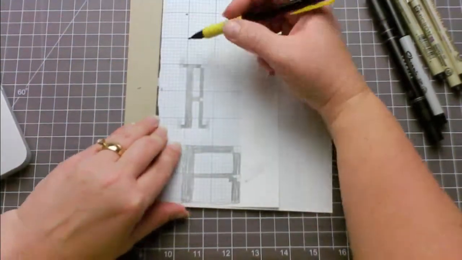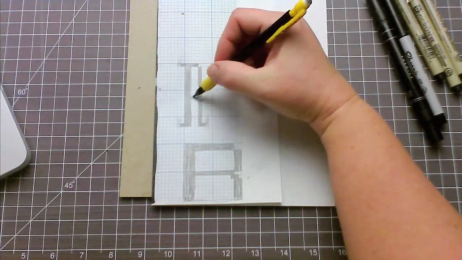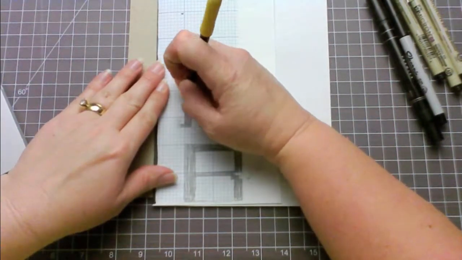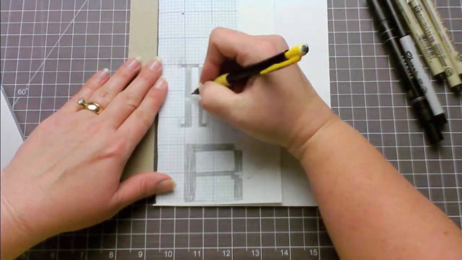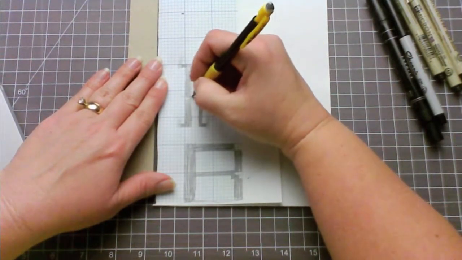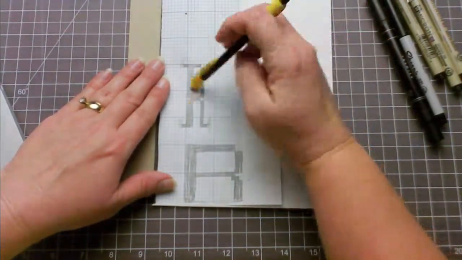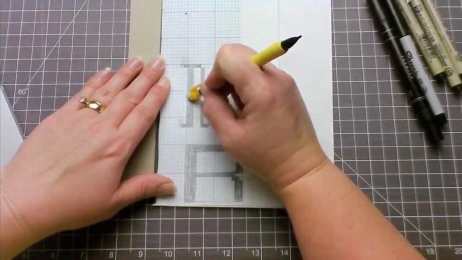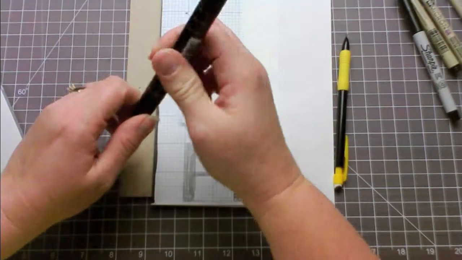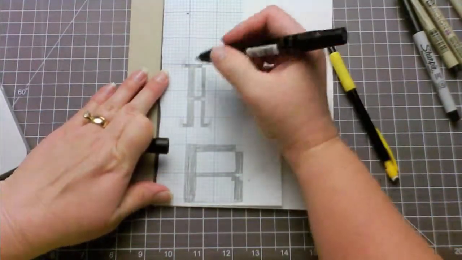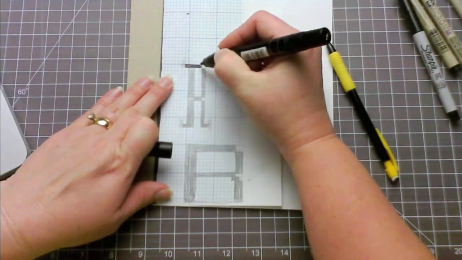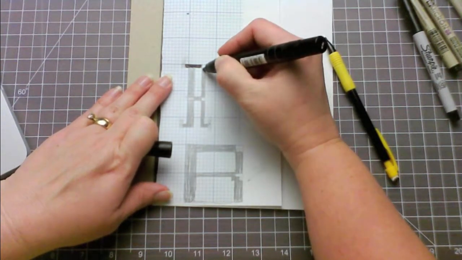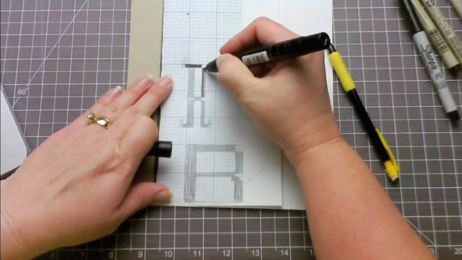Now, I was wondering if there's some way I could do something fun here, so I'm thinking, why don't I try to stop here and then have this crossbar of the R sitting here. Now it's hard to see because my pencil's so dark and it's not erasing well, so let me go over this with marker. So I'm thinking about positive and negative space and shapes, and getting a little bit more decorative, not so bored with the whole idea of doing this.